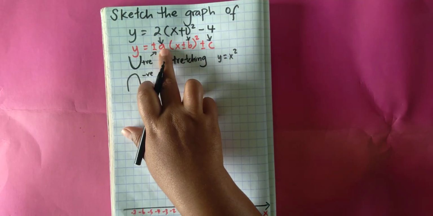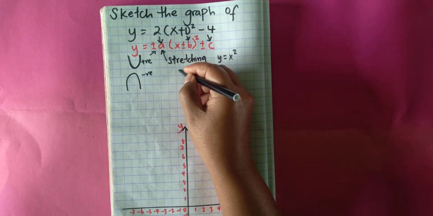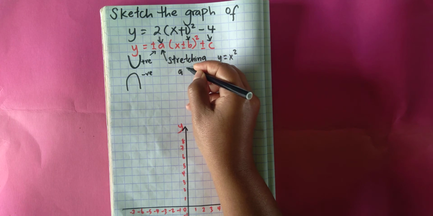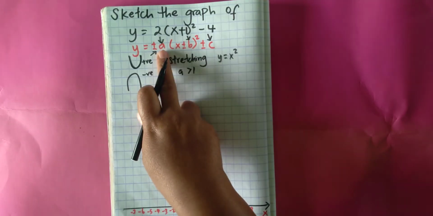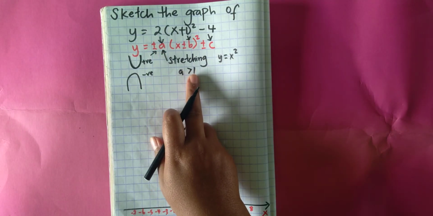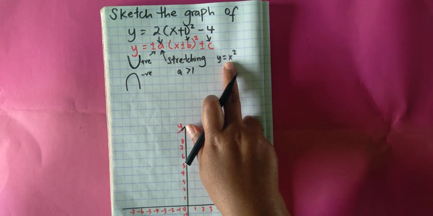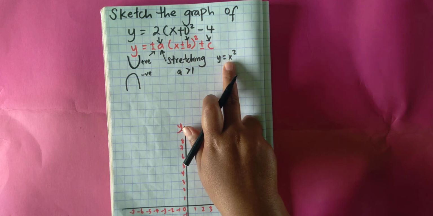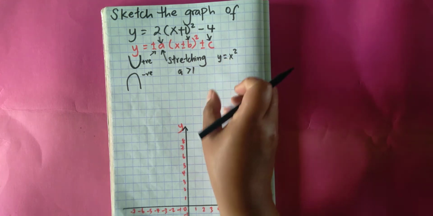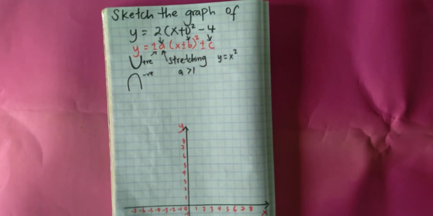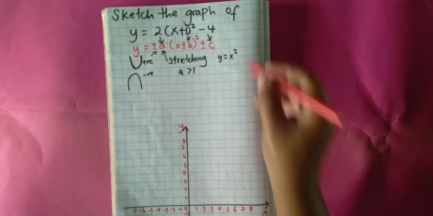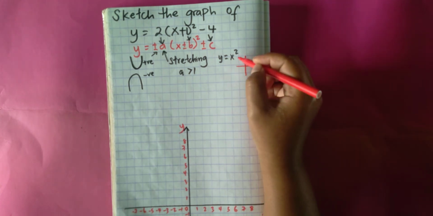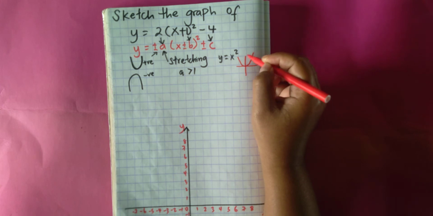So if the value of our a is greater than 1, that means from y equals x squared, that is where we will start off. From that, our graph will be narrower than that. For example, this is our y equals x squared graph.